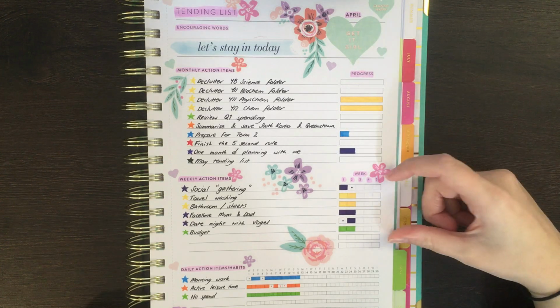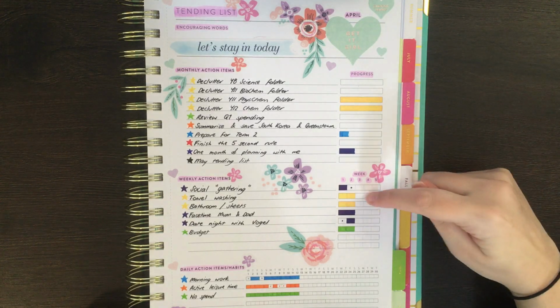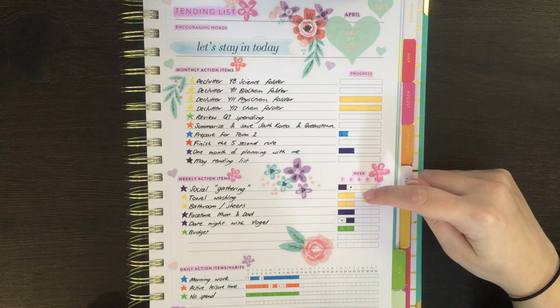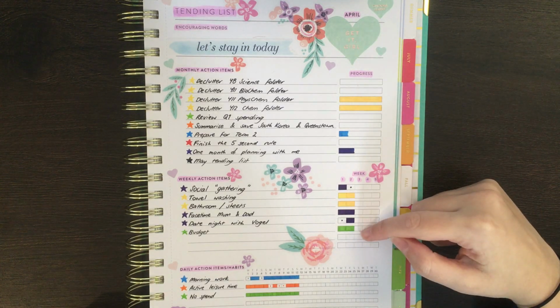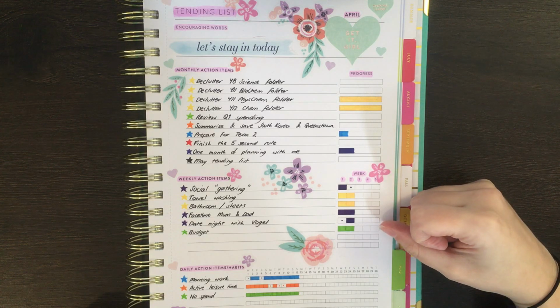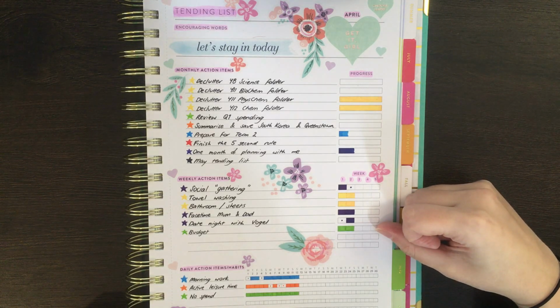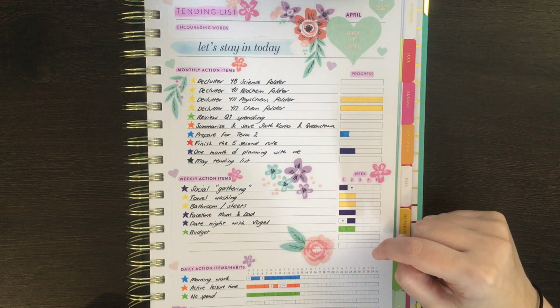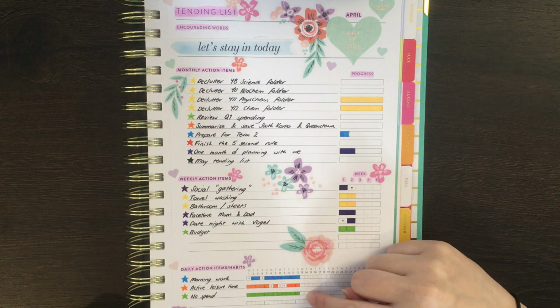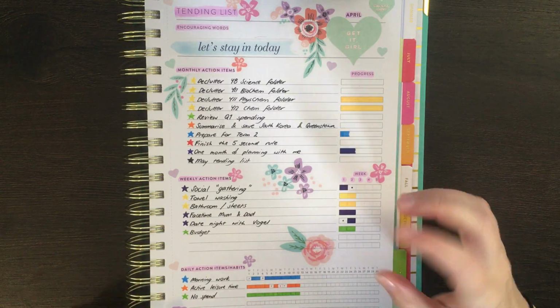In terms of weekly action items, today I have started doing the towel washing, so I can check that one off. But everything else I have to leave. I think we're doing the budgeting later tonight, so hopefully I'll get to check that off tomorrow. And in terms of the daily ones, morning work happened, though it got extended to the next morning. And we did also have the no spend happen, but active leisure time didn't.